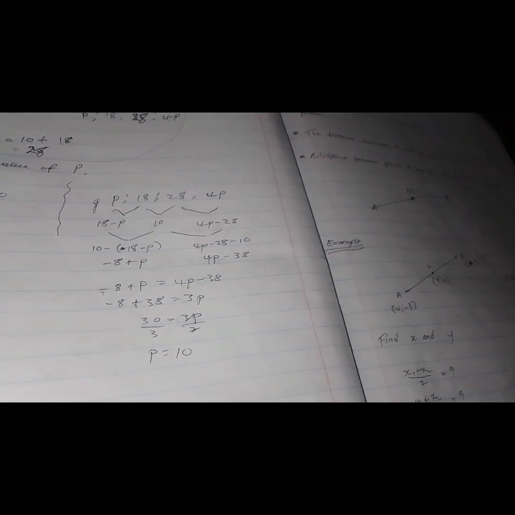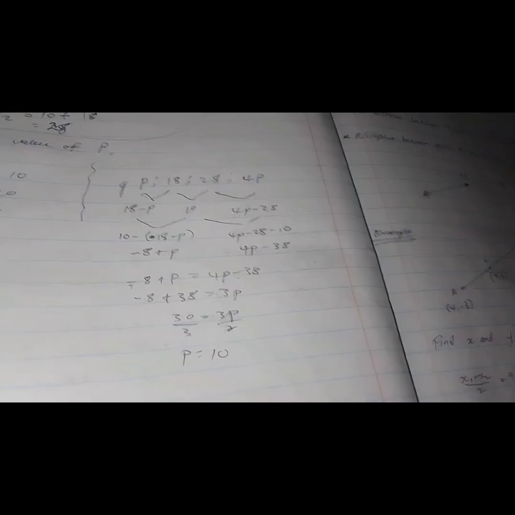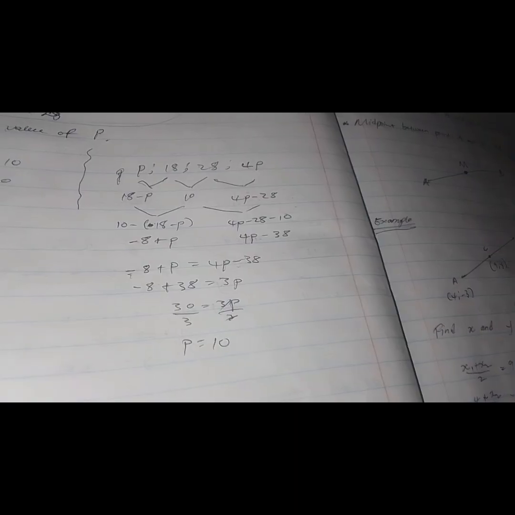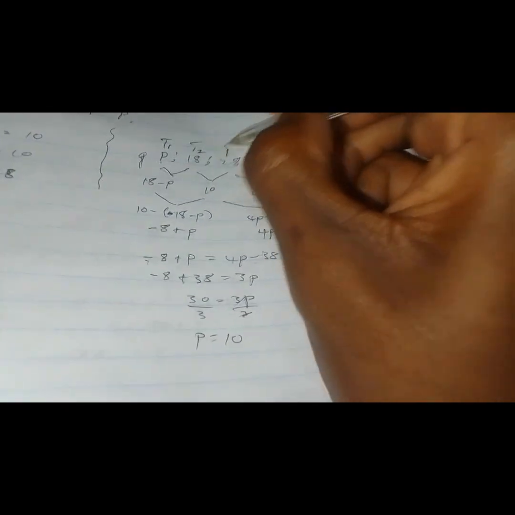Always, guys, look for your differences. When you want to work out sequences, always find your first difference and your second difference. Here we have term 1, term 2, term 3, and this is our term 4.